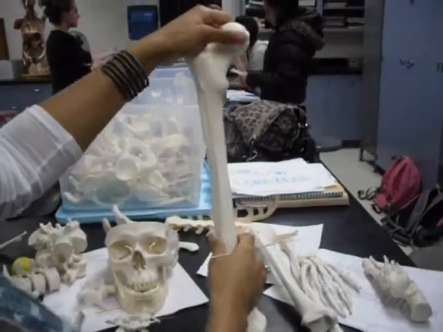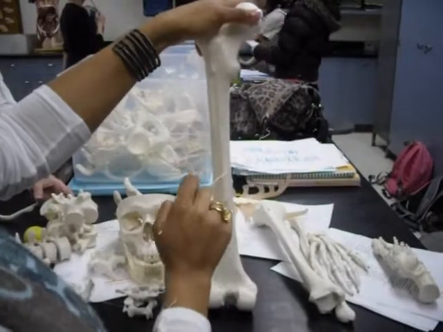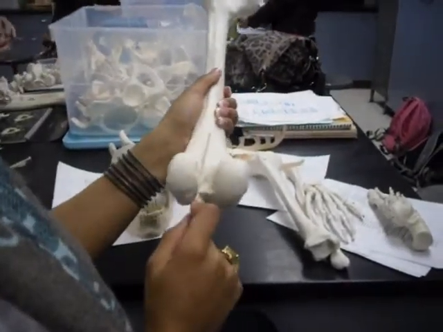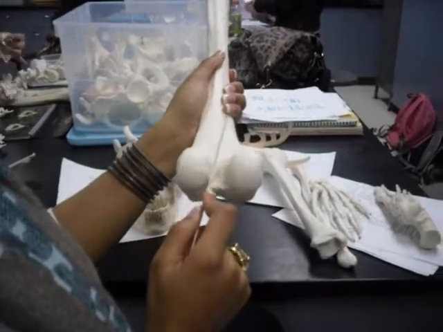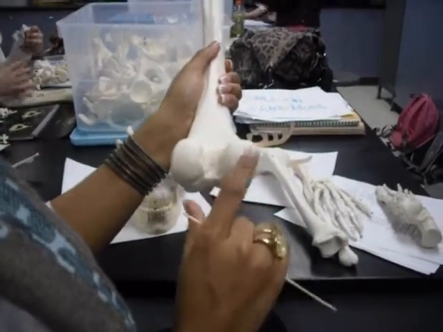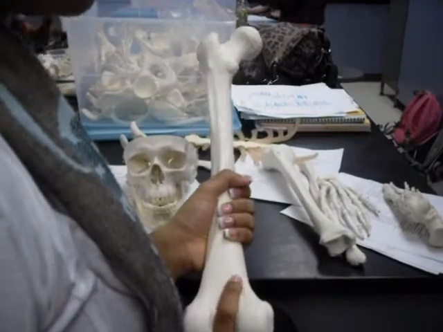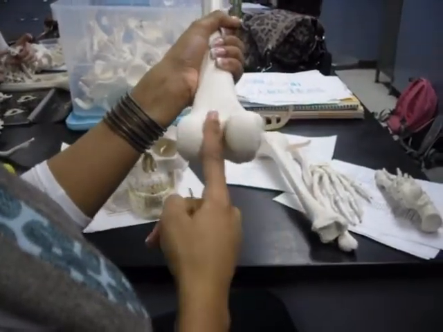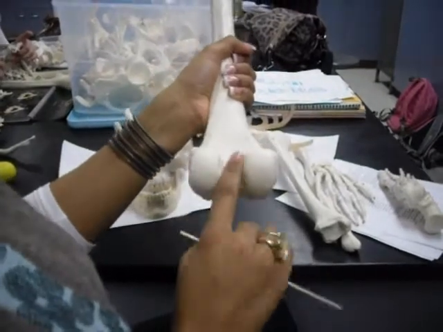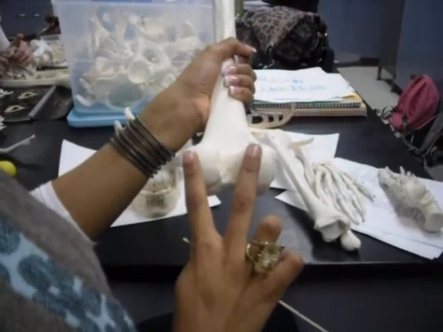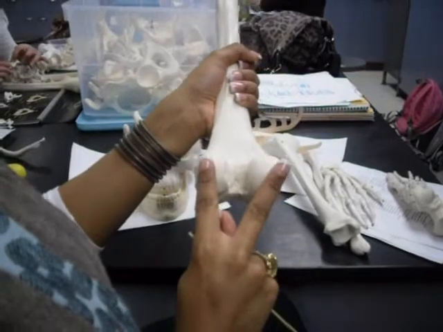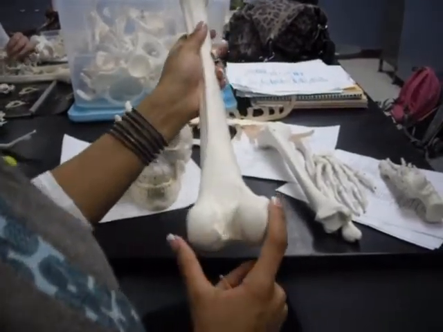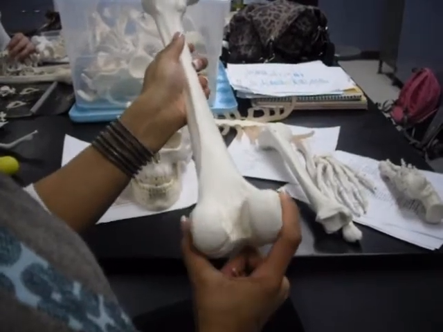This is the gluteal tuberosity, the linea aspera, the intercondylar notch. That's a fossa. Intercondylar fossa, you can use either, I believe. And is it the medial and lateral condyles? Yes. And the epicondyles are on the side, medial and lateral epicondyles.